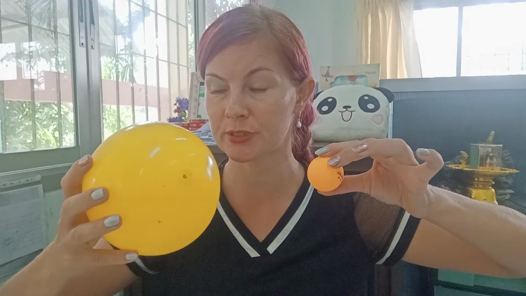If I want to compare two of these balls, I should say this ball is bigger than this one. This ball is bigger than another one. Okay, and I can also say this ball is smaller than this ball. And you know, I have also something for you.